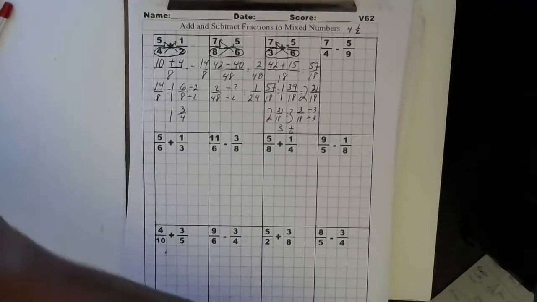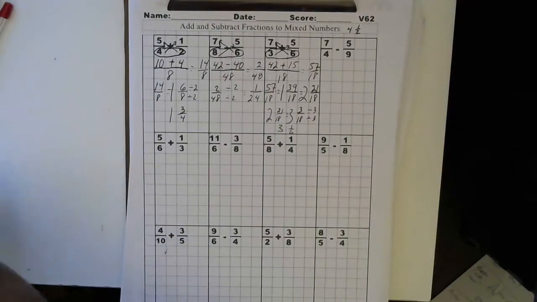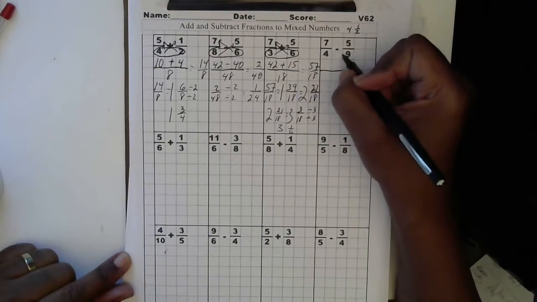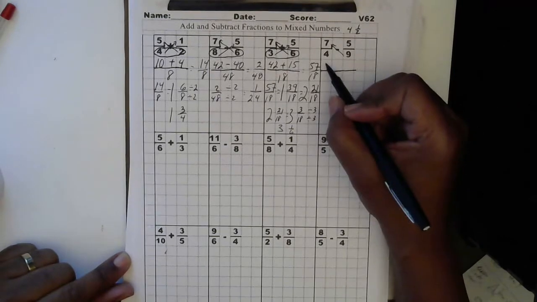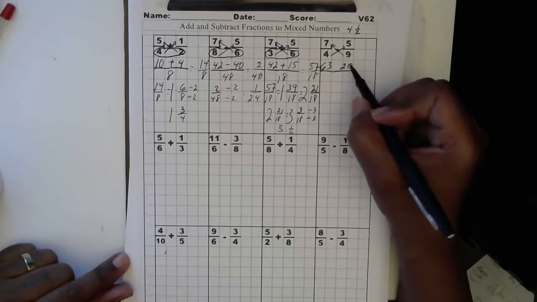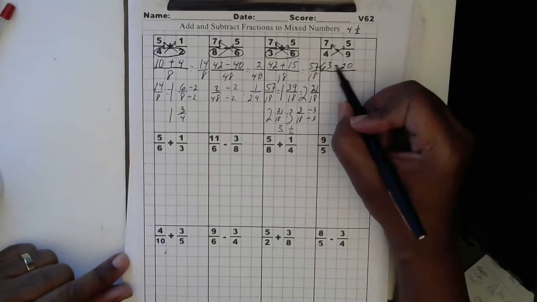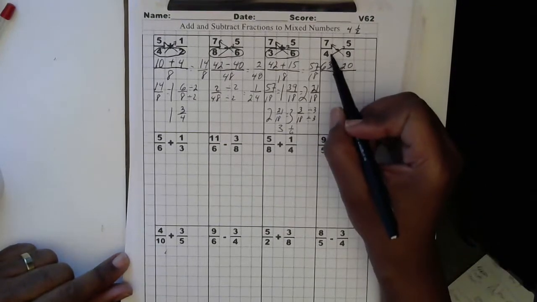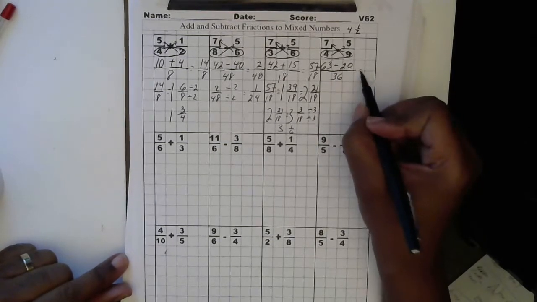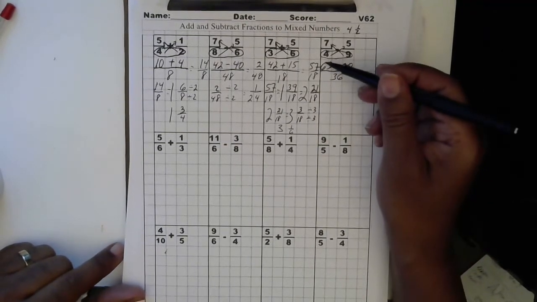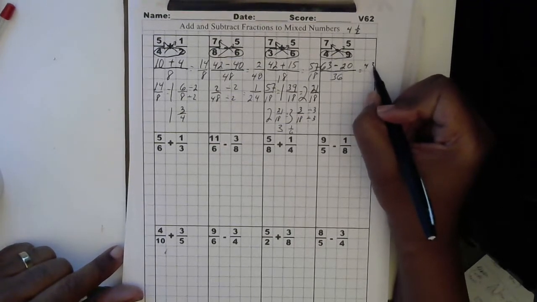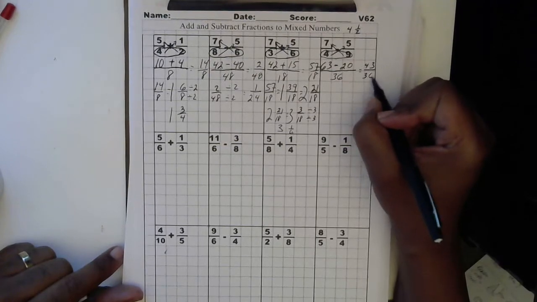Okay, on the last one, we're going to cross multiply. 9 times 7 is 63. 4 times 5 is 20. And we're going to bring down our subtraction. On the bottom, we're going to multiply 4 times 9, which will give us 36. Okay, subtraction. 63 take away 20 leaves 43, and that'll be over 36.